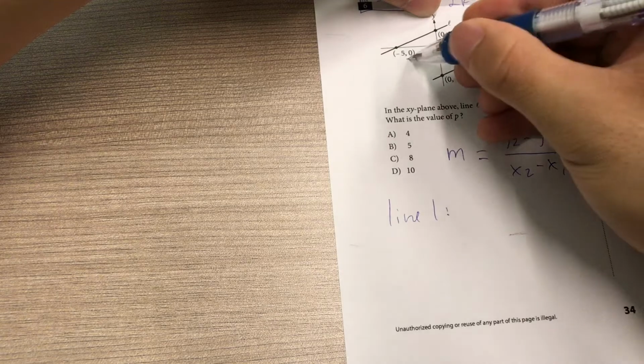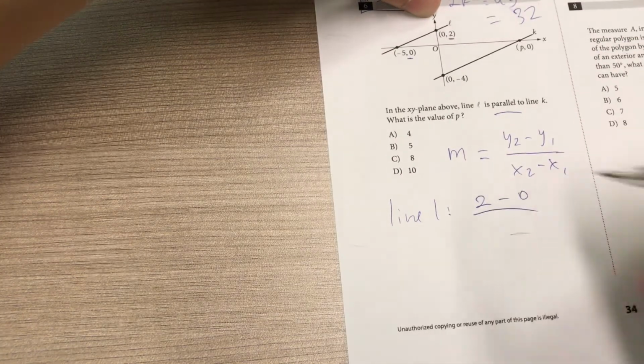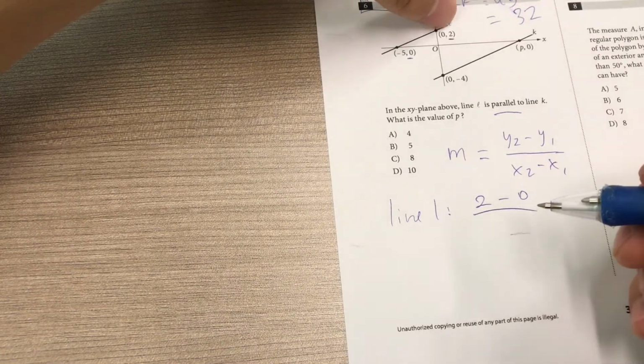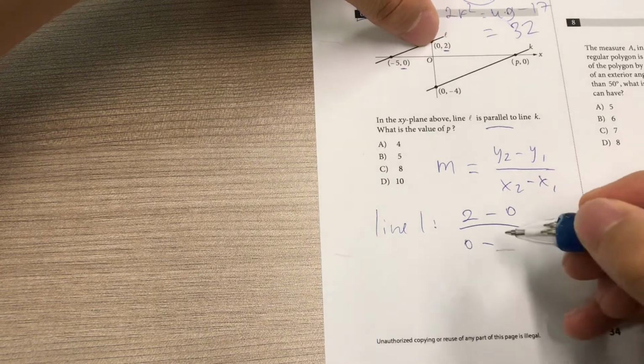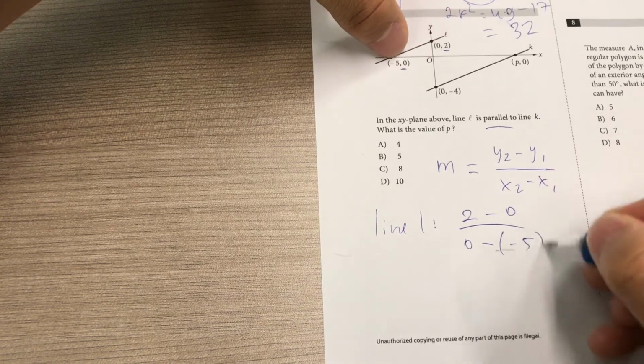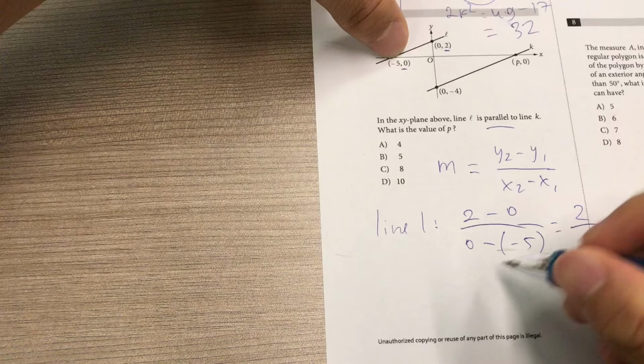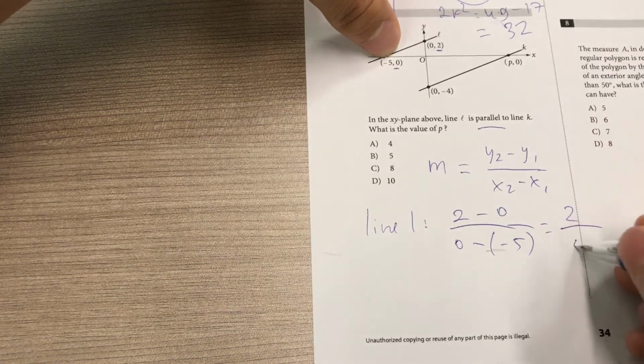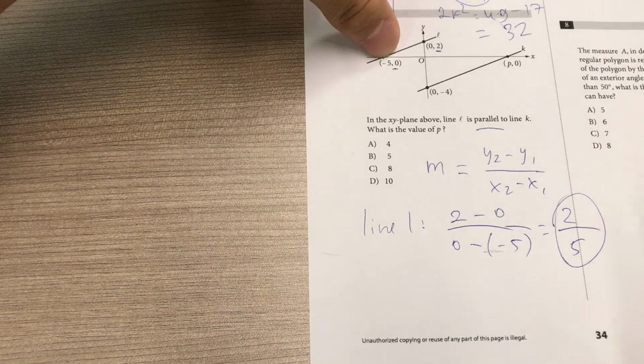So line L, the gradient of the line L will be equal to, now the y values are 2 and 0, so let's do 2 minus 0 over, the x value of this point is 0, so 0 minus 5. 2 minus 0 is 2, 0 minus 5 on the bottom is 5. That means the gradient is 2 over 5.